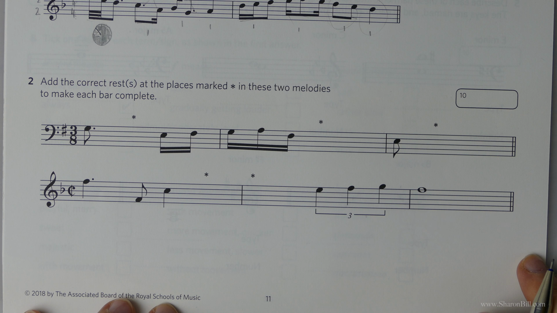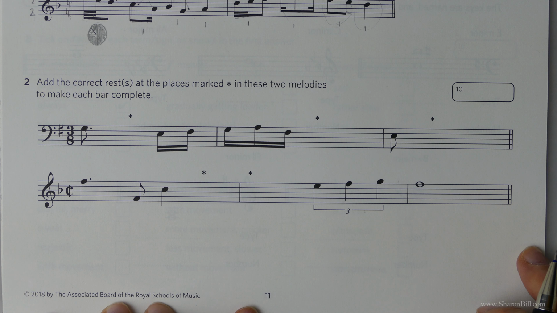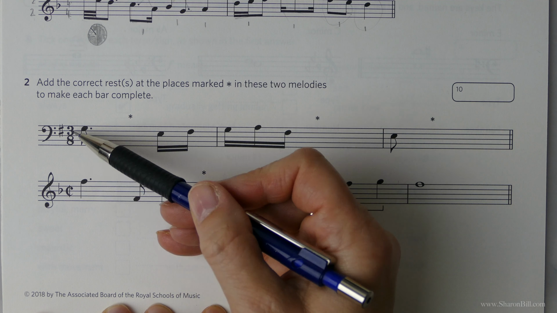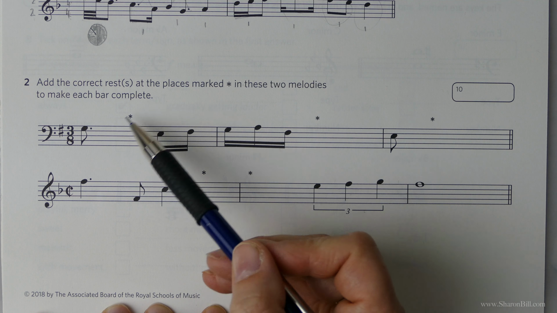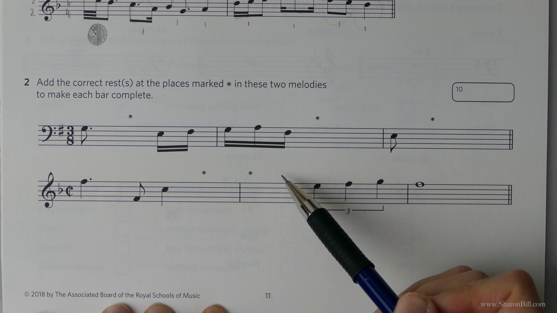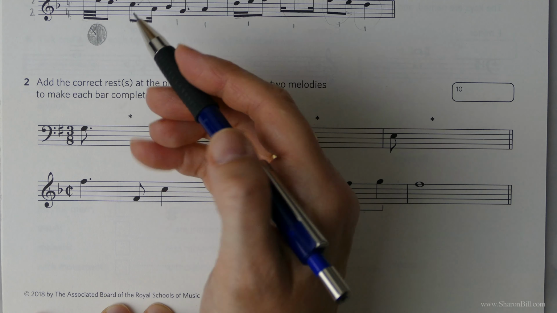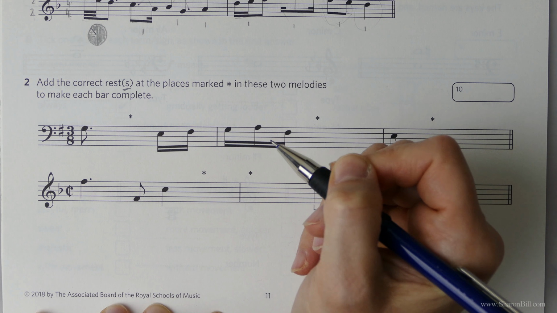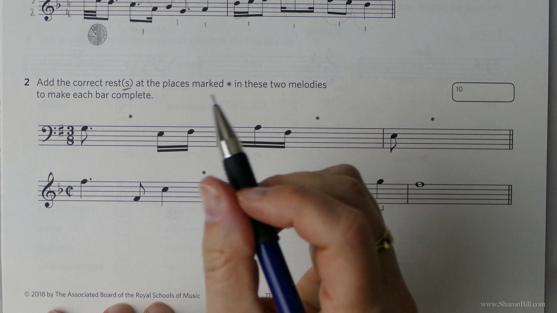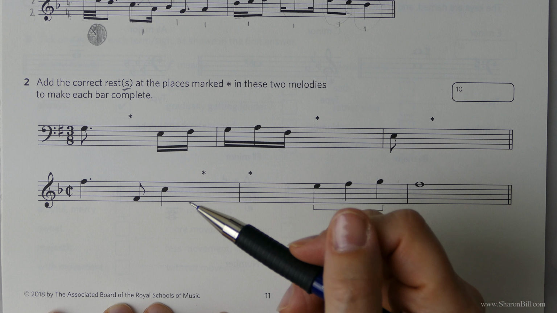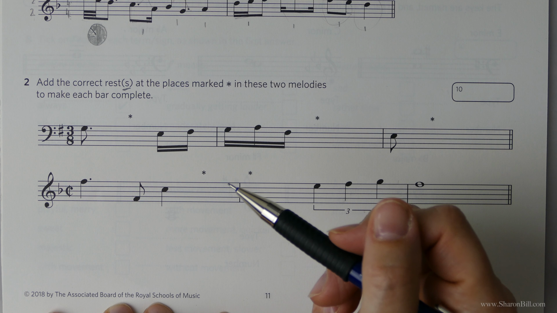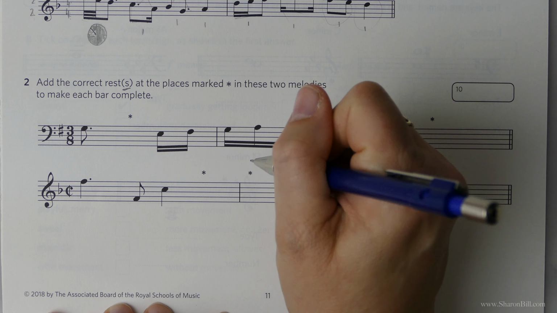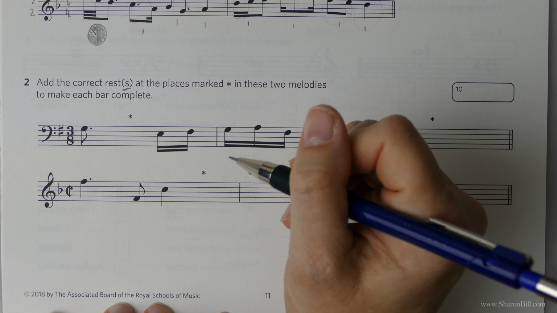So we're still looking at time signatures and note values. However, this time we have two separate time signatures here, and we need to make each bar complete where these little star signs are, and we need to add the correct rest or rests. That's the important part there. Just one rest won't necessarily do the job, because if you remember, every new beat requires a new rest, and just as you would for beaming notes together, you always need to show where each new beat falls.